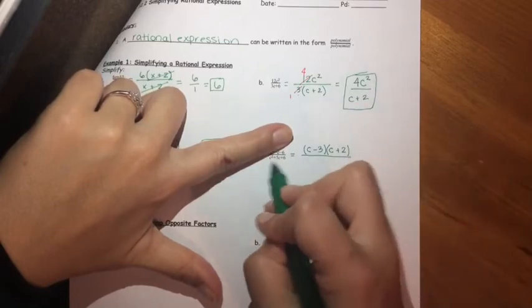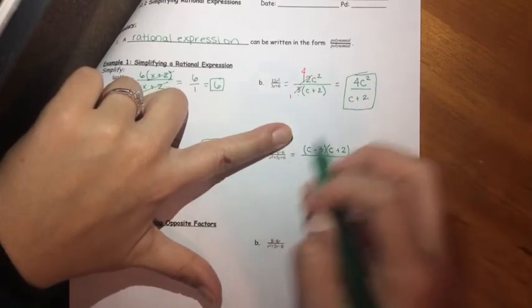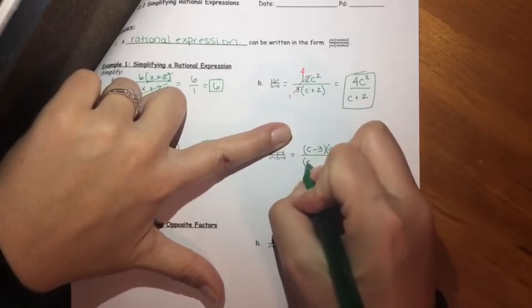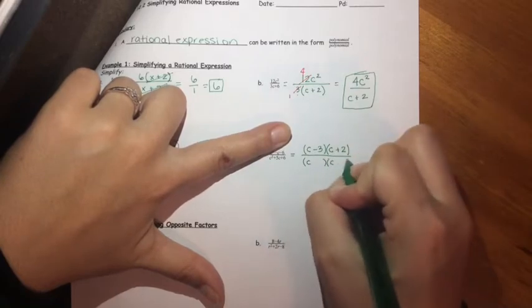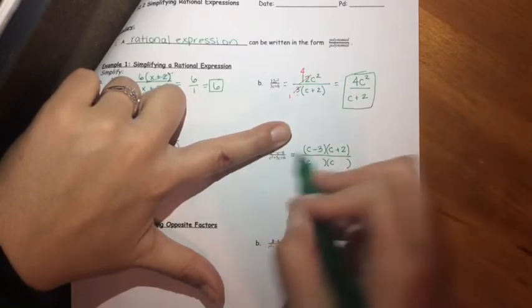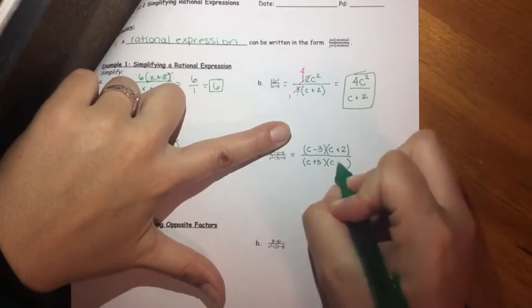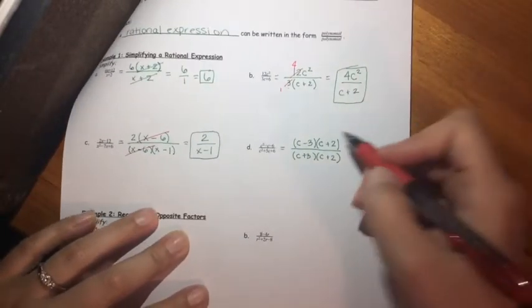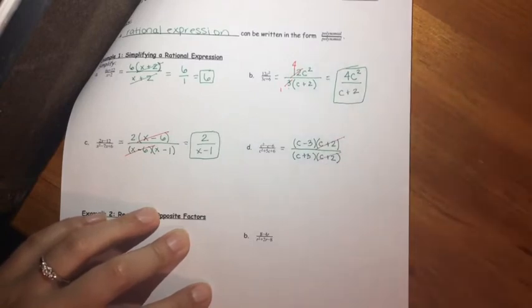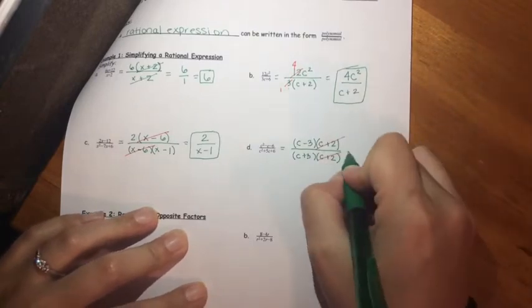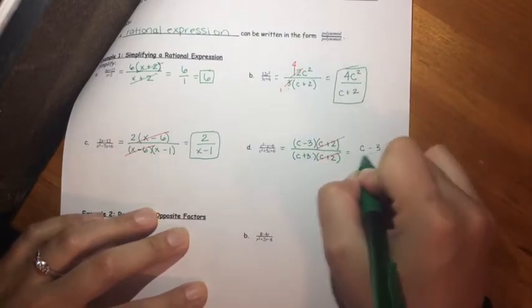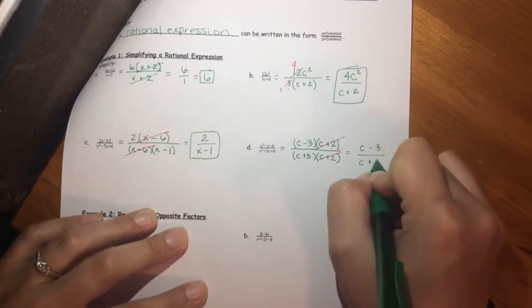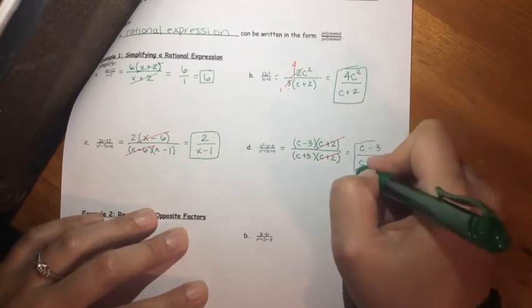And we're going to work with just the denominator. We have c squared plus 5c plus 6. So we've got c and c. Well, to get 5 in the middle, we need plus 3 and plus 2. Okay, what do you notice? What's the same? Our c plus 2's are the same. We're going to be left with c minus 3 over c plus 3.